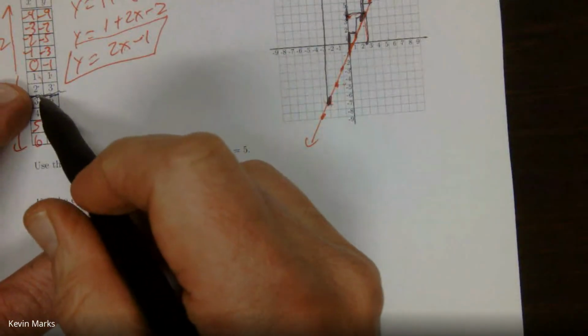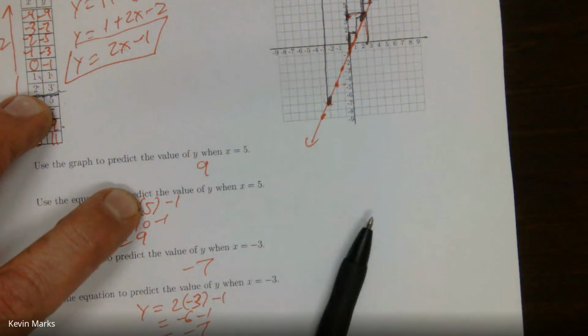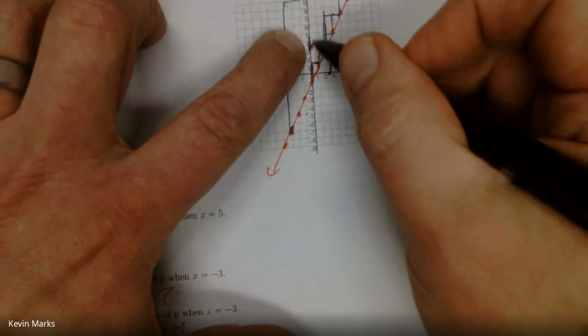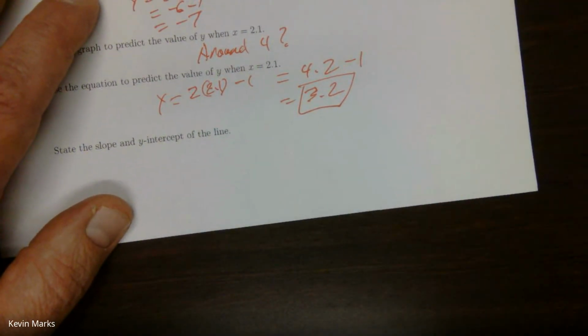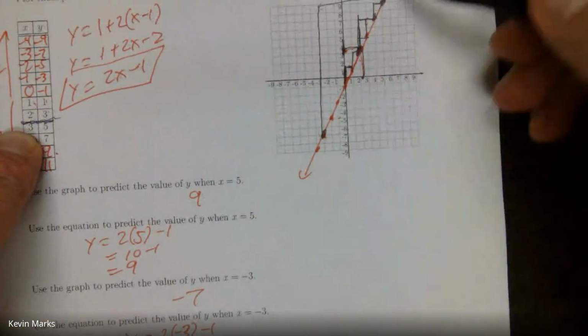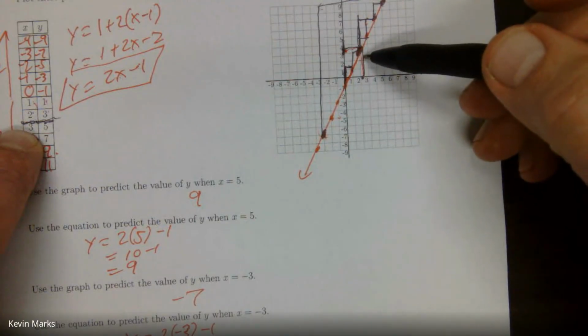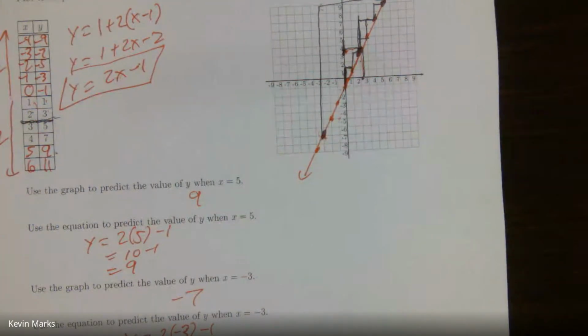Again, chart-wise, 2.1 is between 2 and 3, not obvious, but it's between 3 and 5, okay? Looking at the picture, not obvious, but it's around 4. The equation, it is obvious. It's going to be exactly 3.2, right? So the chart works when you're going by nice numbers. The picture gives you a rough idea of where it should be, right? But the equation will always work. That's the beauty of it, right? Okay.